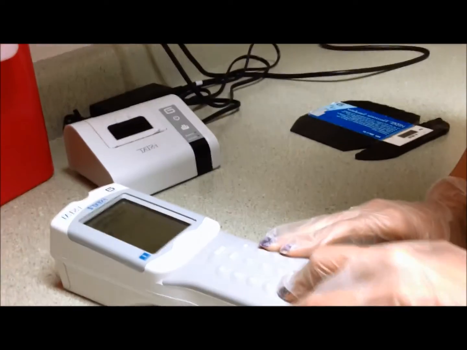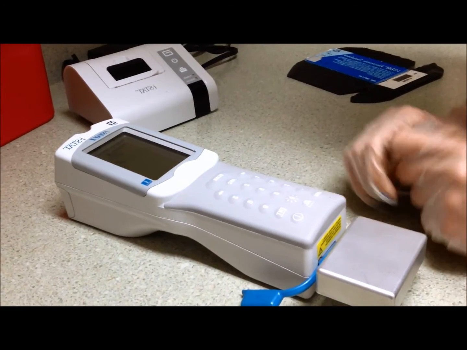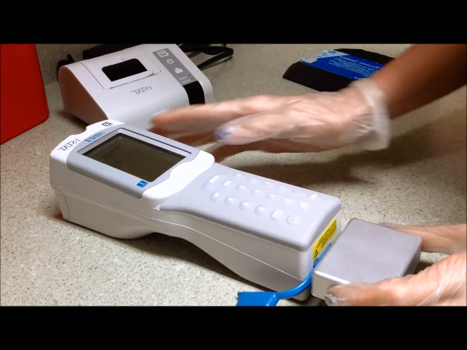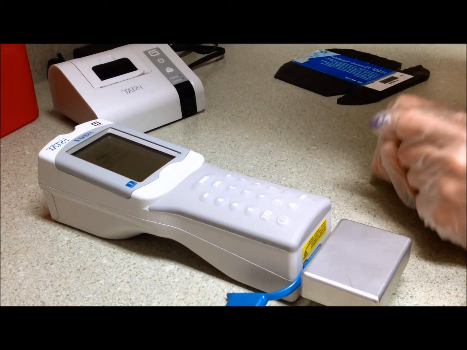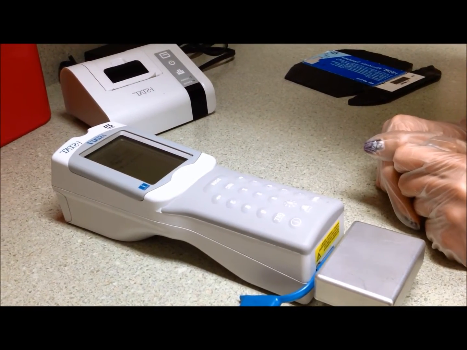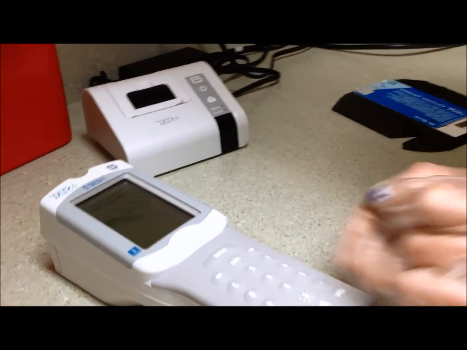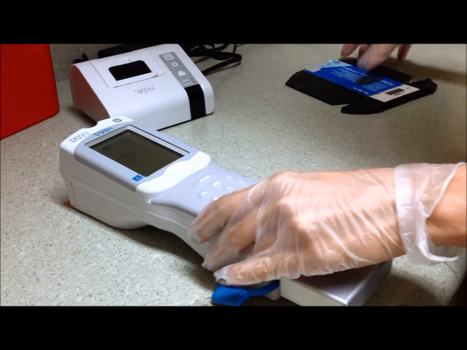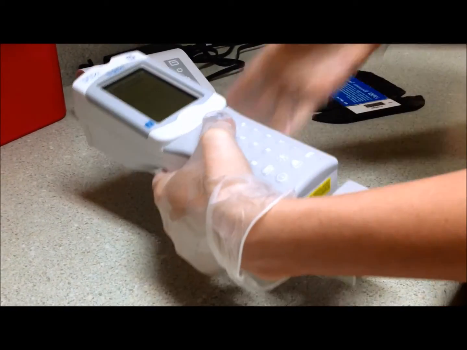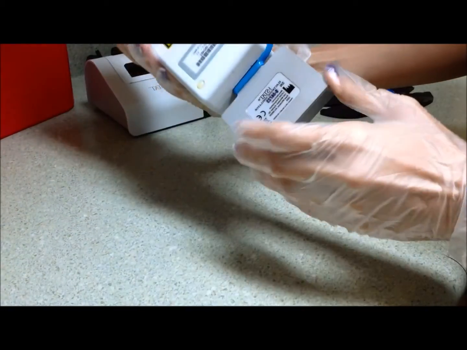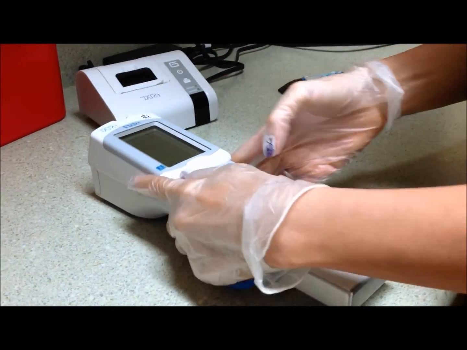And that will be entered twice. Since we're doing the simulator, there is no patient ID, so enter twice. You will then scan or enter the simulator ID. You can either scan the box top, or the simulator ID number can be found on the bottom of the simulator.